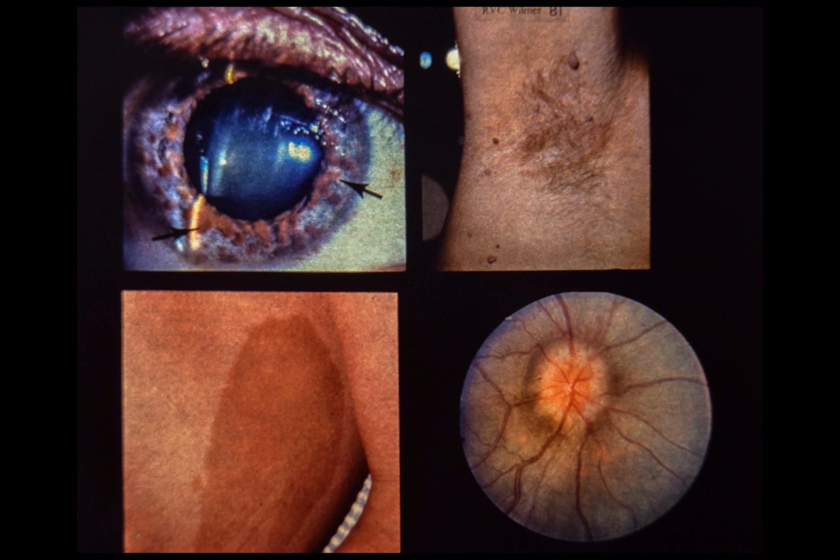Upper left. The right iris has multiple brown elevated nodules on its surface. Upper right. The right axilla contains many pedunculated lesions and small patches of hyperpigmented skin. Lower left. A large area of hyperpigmented skin is present on the back. Lower right. The right optic disc is edematous and hyperemic with obscuration of the retinal vessels.